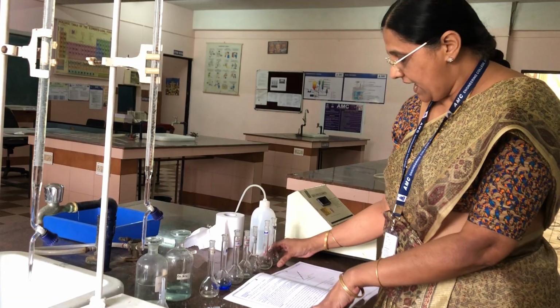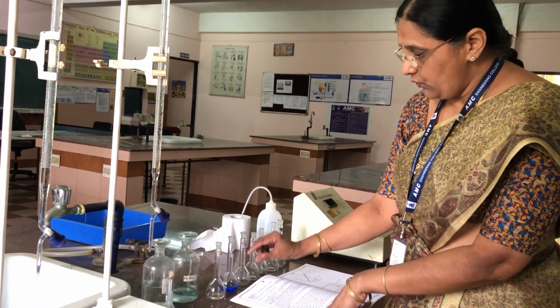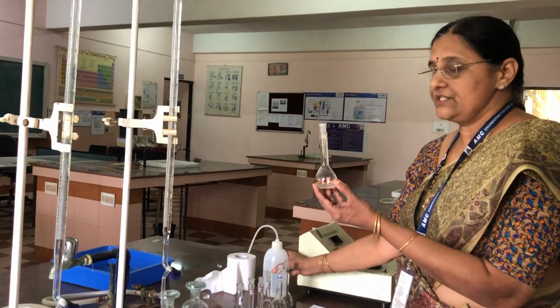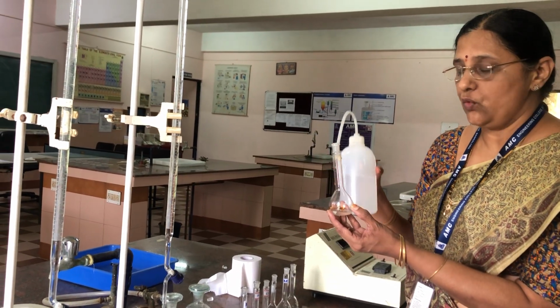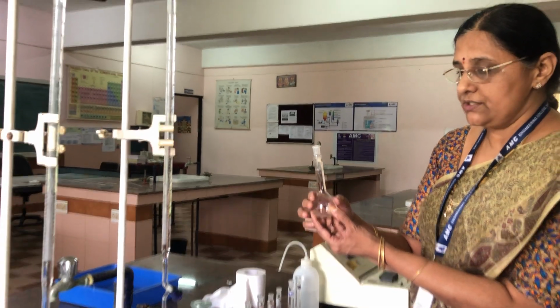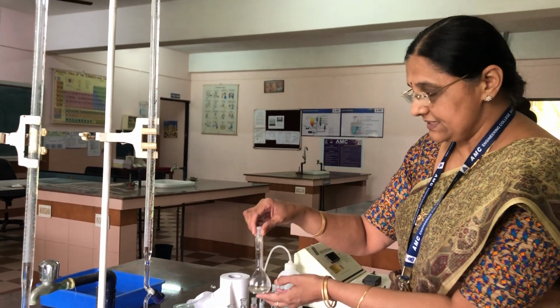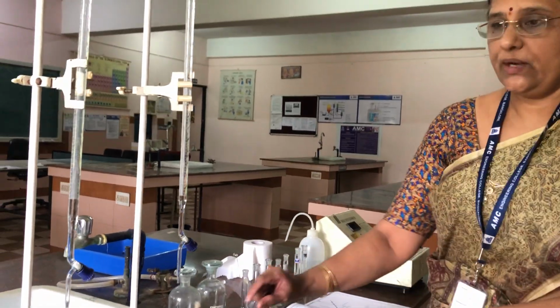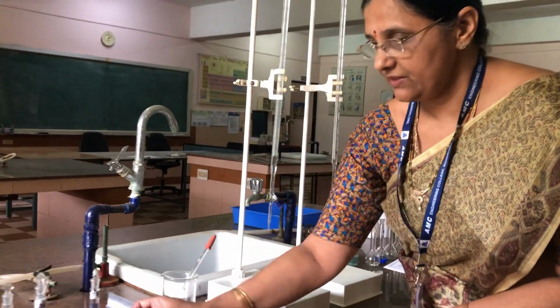Okay. And after adding ammonia, now we have to make up the solution up to the mark with distilled water. With the distilled water, we have to make up the solution up to the mark because we are saying that these are the standard solutions. So when I add water, you will get solutions of this type.